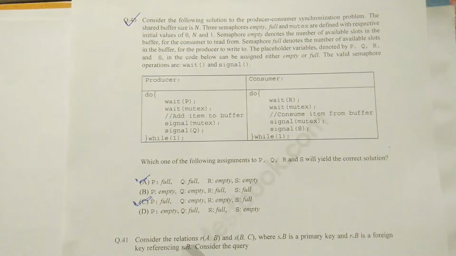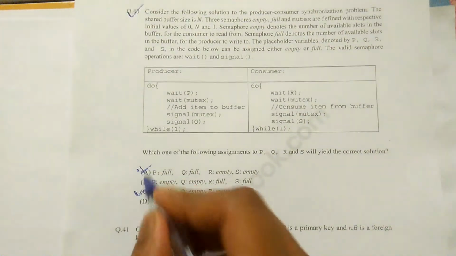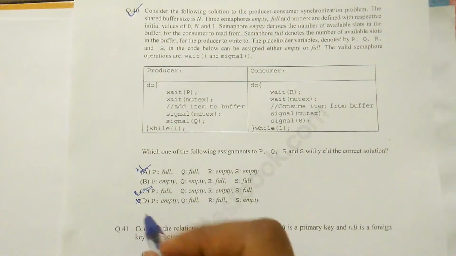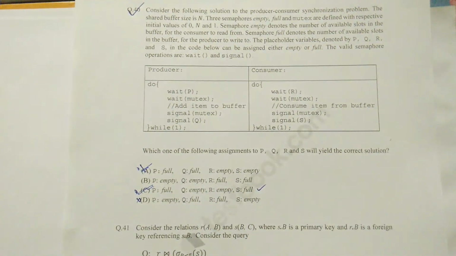So option C can satisfy the situation. And what about option D? Option D, since the number of filled slots is 0 initially, denoted by the empty semaphore, the consumer process cannot go further, so the implementation can be wrong. So option D is also false. So for this question, option C is the answer.